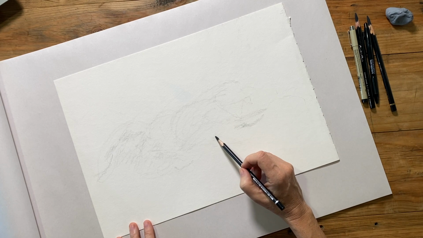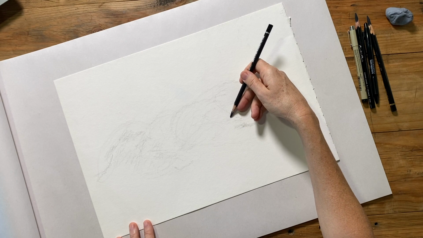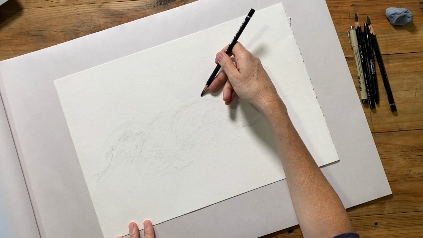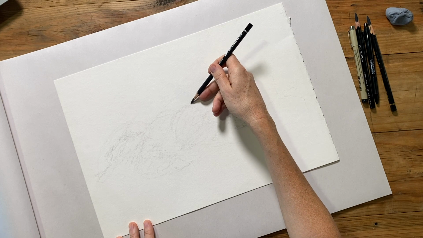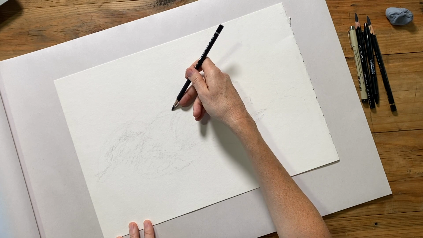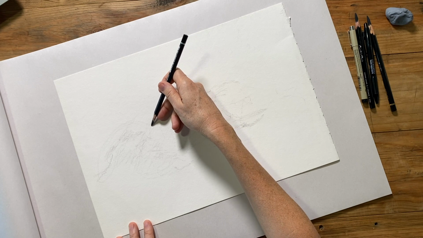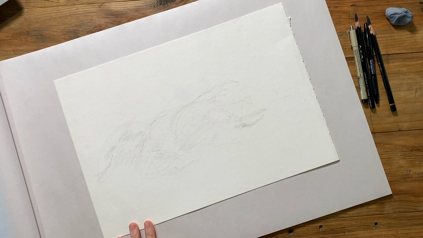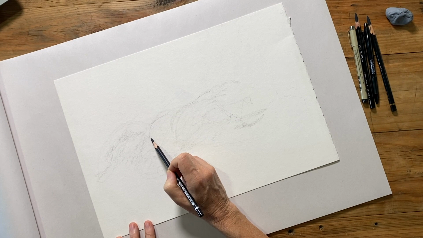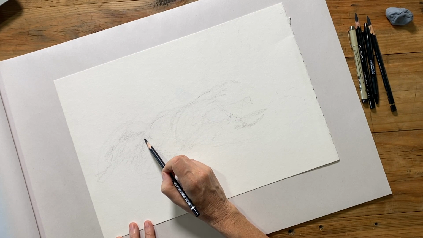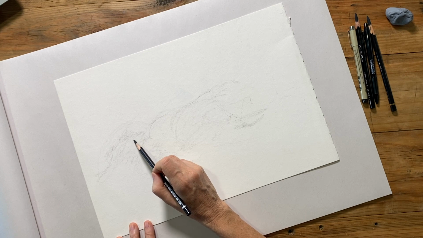So right now I'm making my composition. I'm roughing out and figuring out through gesture where the full figure is going to be on the page. These lines are just very loose, and the point is not to make anything too definite at this stage. I always say that. Just start out really light, really loose. But for me, I want to figure out where the head is, where the torso is, and the legs.